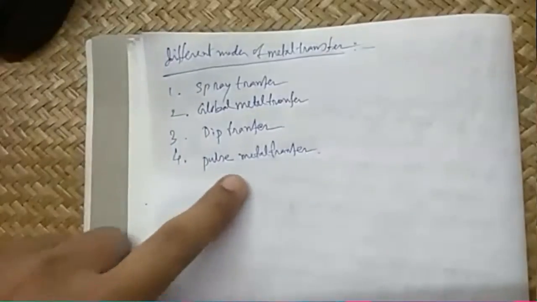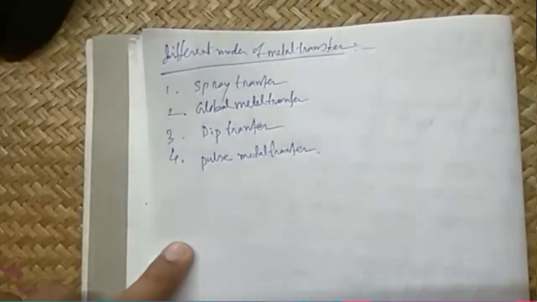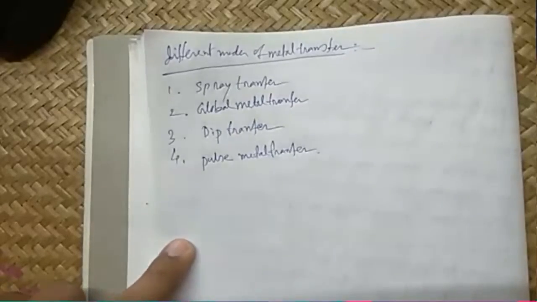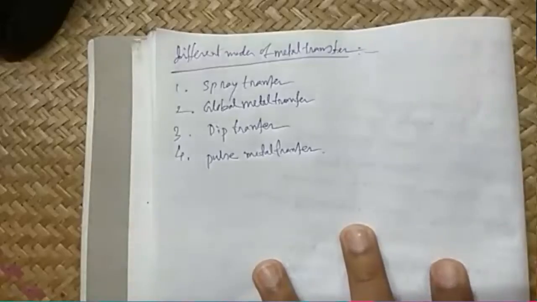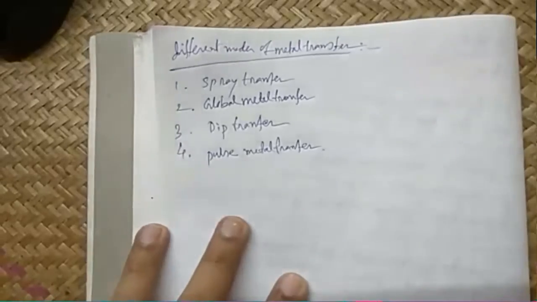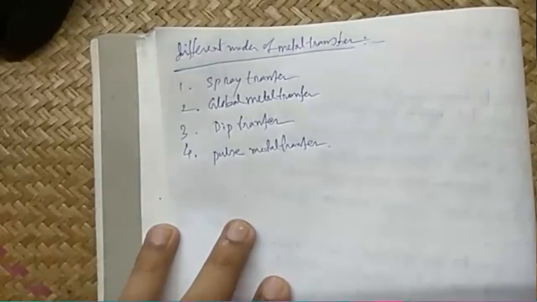This pulse metal transfer occurs when pulsed current is used. Dip transfer means the metal wire is dipped into the molten metal pool. And in spray, transfer occurs as spray.